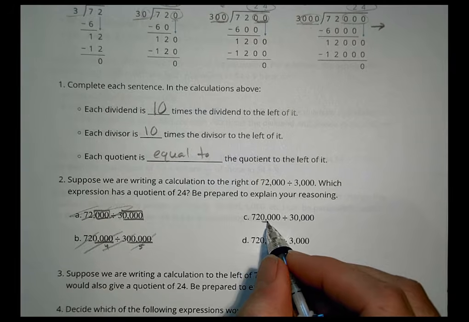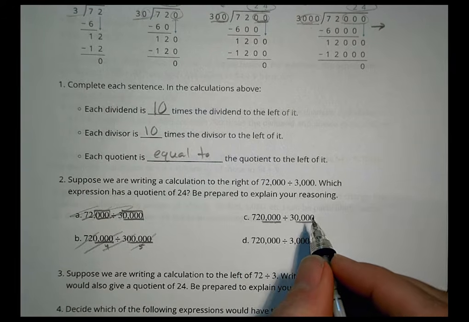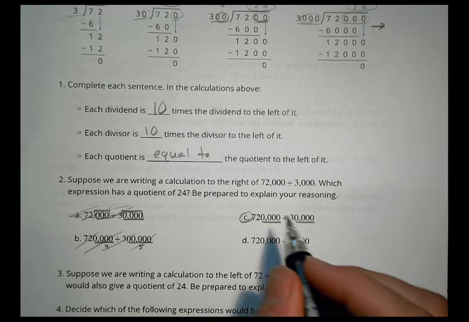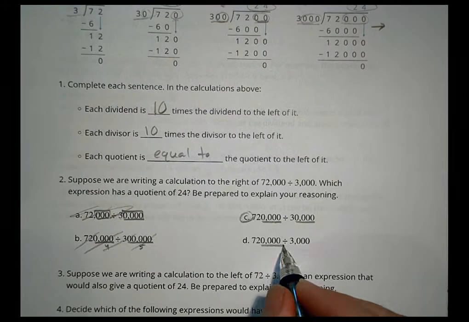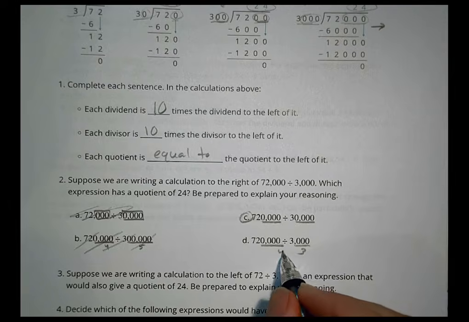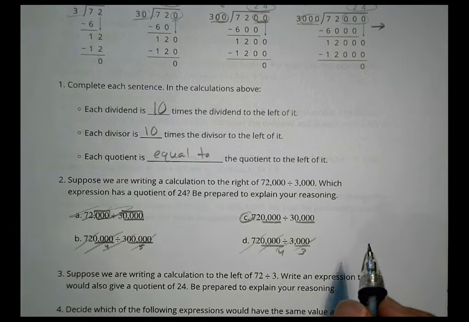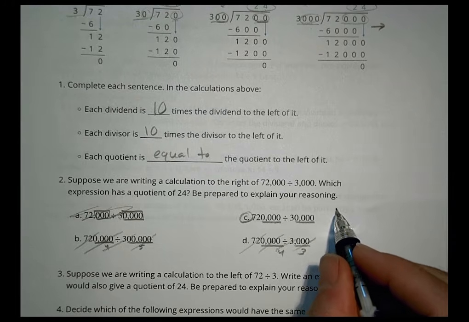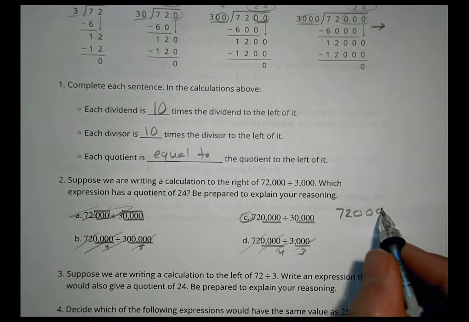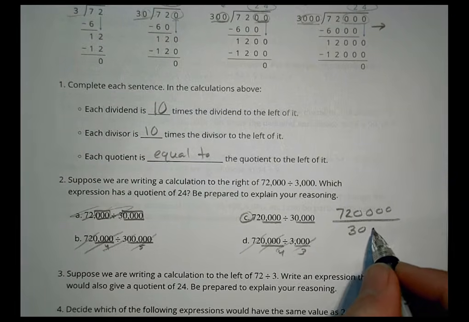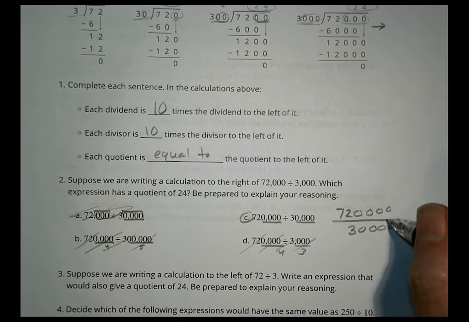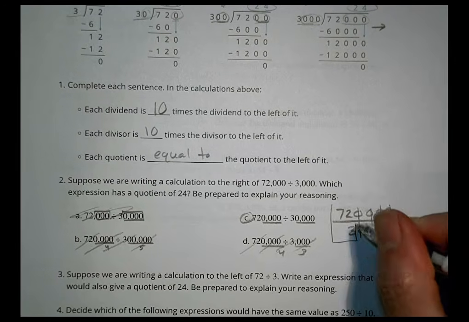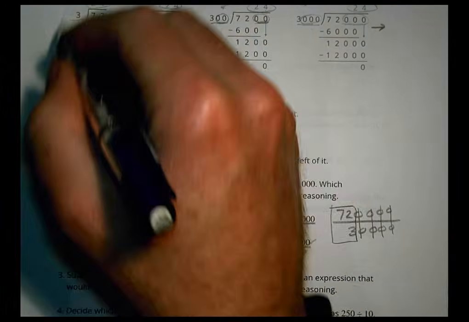Here we have 4 zeros and 4 zeros. So that definitely seems to be an equal increase there. That one has potential. 1, 2, 3, 4 there, and 3 there. Those don't match, so that's going to be different. So we're going to go with this one because you end up with 7, 2, 0, 1, 2, 3 divided by 3, 0, 1, 2, 3. And in essence, this cancels, cancels, cancels, and you're left with 72 divided by 3, which is what we started with to begin with.